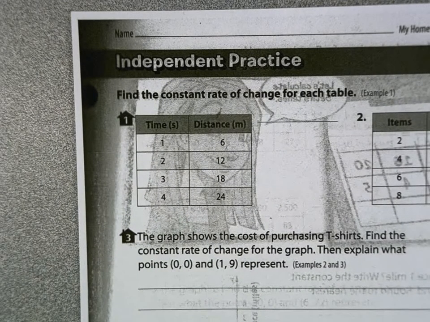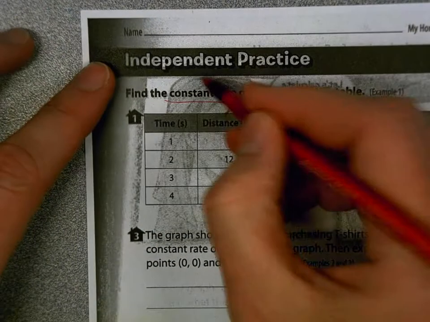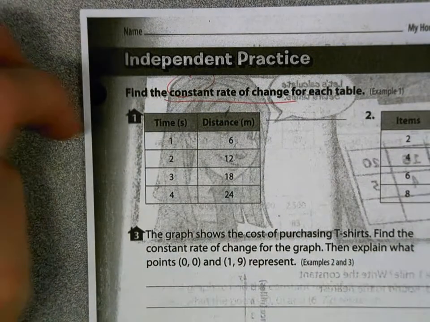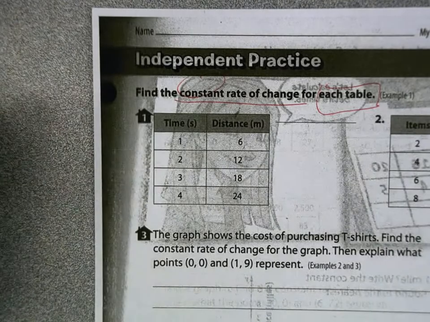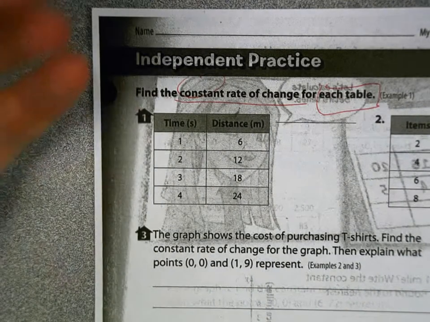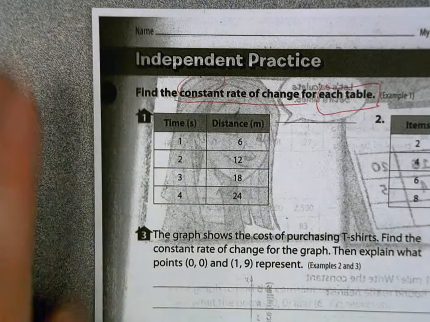All right, here we go. It says find the constant rate of change. They're telling us it's constant. We don't have to find out if it's constant or anything else. It's the constant rate of change for each table. So we're starting with the very first kind of problem. It's talking about tables and finding the constant rate of change, kind of like the one we did in our vocab. All right, so here's what we're going to do.